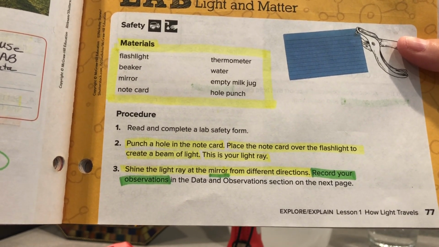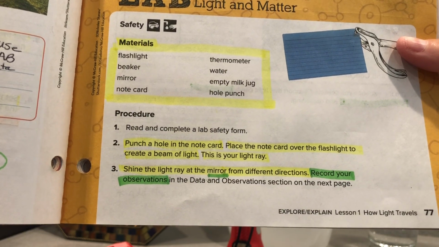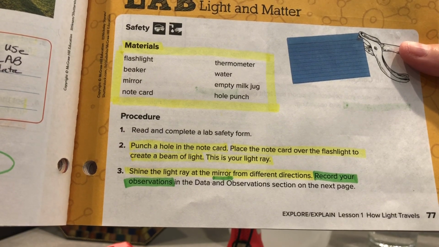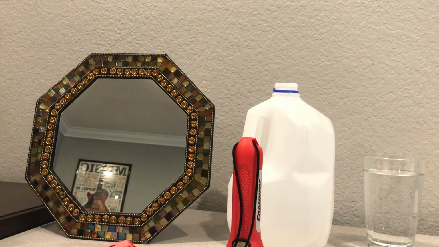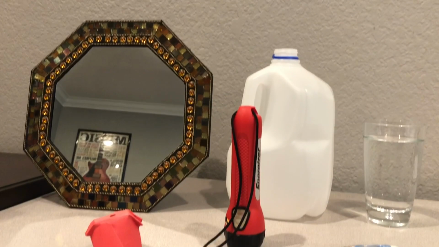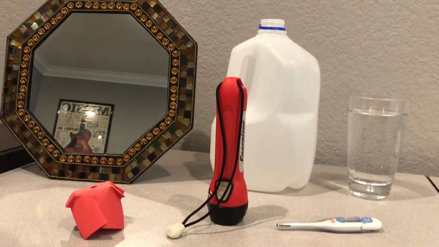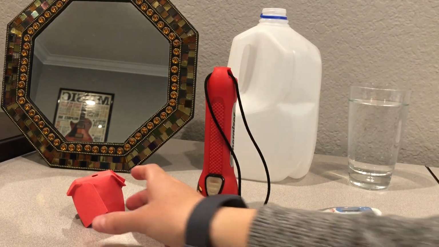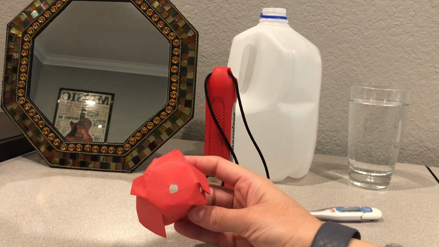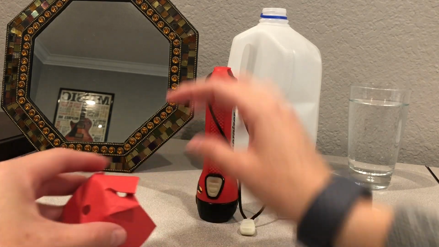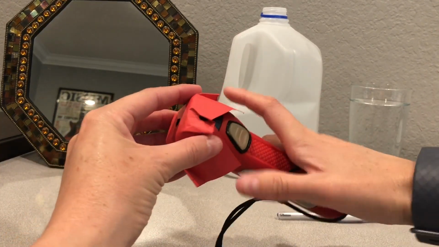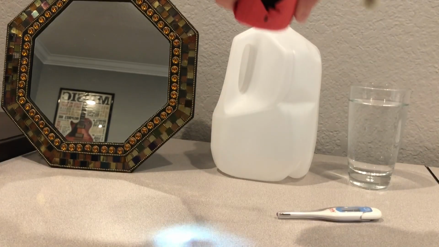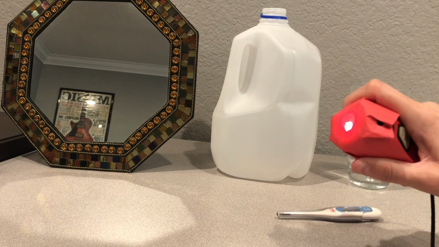You want to place that note card over the flashlight to create a beam of light. This is going to be your light ray, and we're going to shine it at different things. So let me show you what I have. So here I have all the supplies on that list. We've got our flashlight. I did take a card and I've cut a hole in it. And then I'm going to place it on top of my flashlight like this, so that when I have my flashlight on, I've now created a straighter beam of light there.